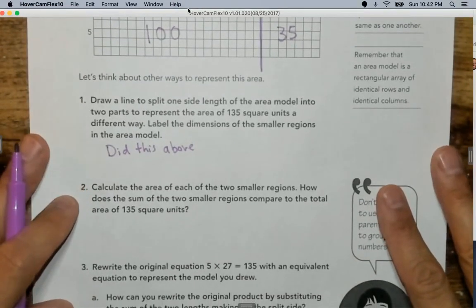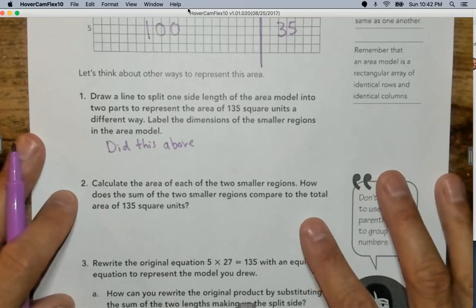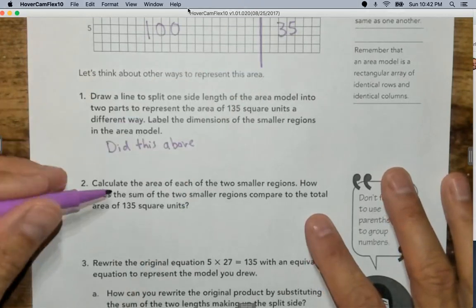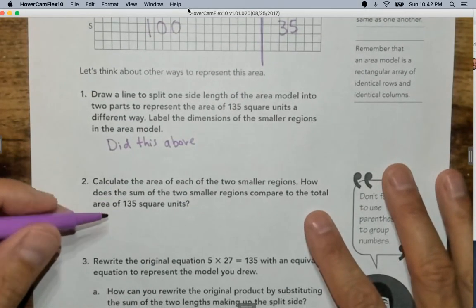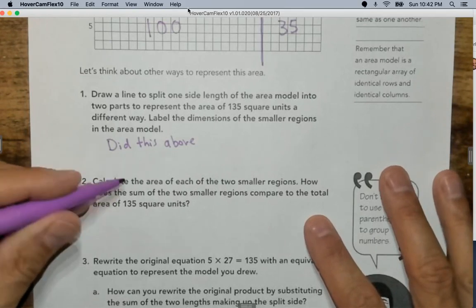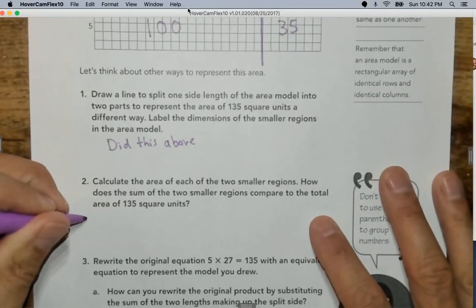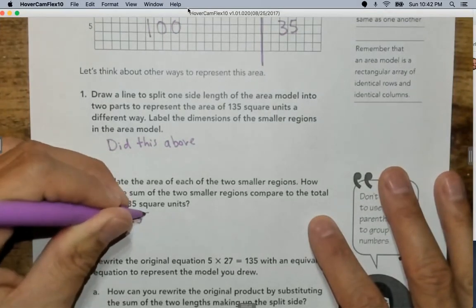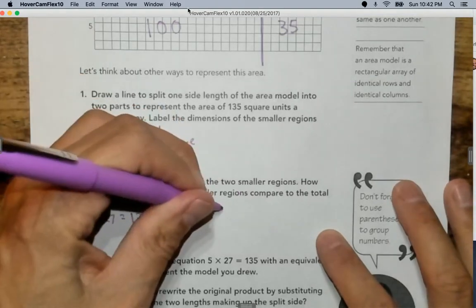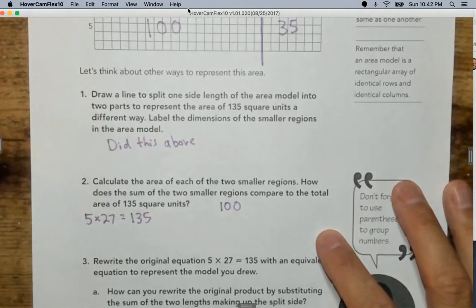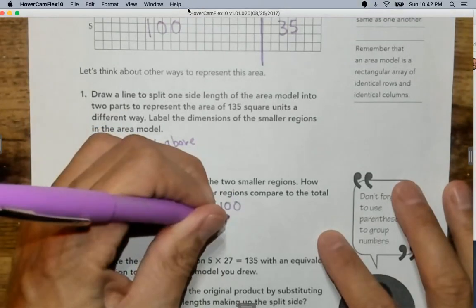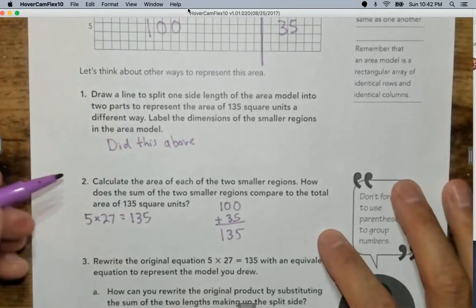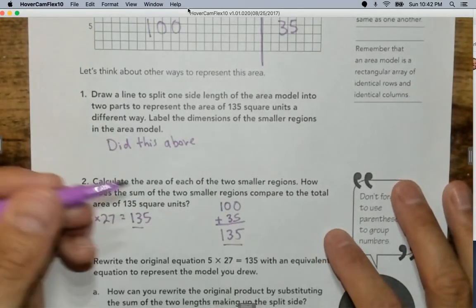Calculate the area of each of the two smaller regions. Okay, and so I did that. It's 100, and then it's 35. How does the sum of the two smaller regions compare to the total area of 135 square units? So originally they showed you that 5 times 27 is equal to 135. And this question is saying if I take those two sums together, well, 5 times 20 was 100, and 5 times 7 is 35. And when I add those up, I get 135. And so how does the original total compare to this total?